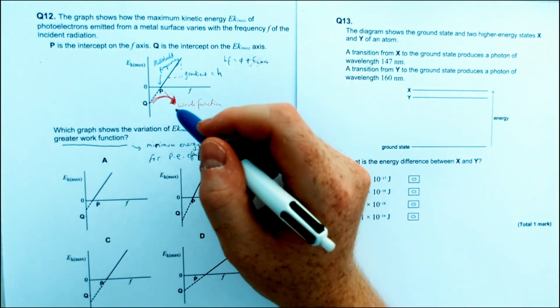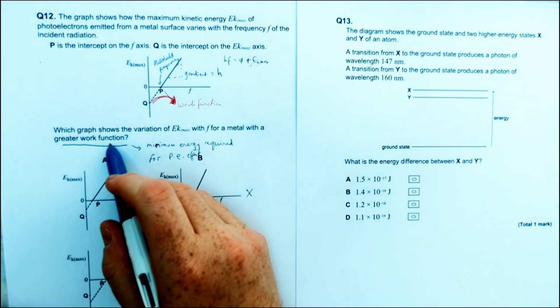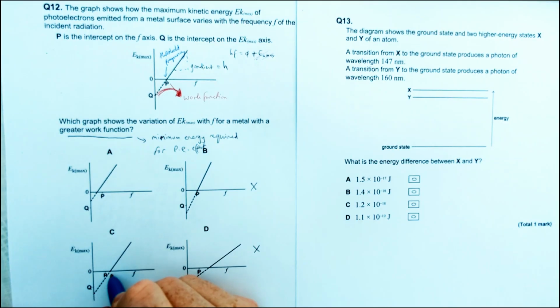Now both of these change when you've got a greater work function. So it's going to be part C. It gets a higher threshold frequency and it gets a bigger work function.